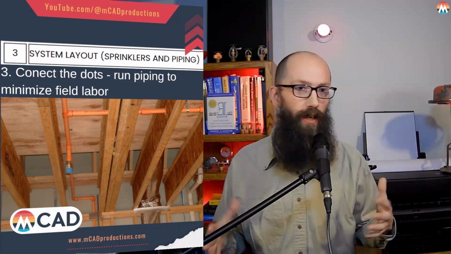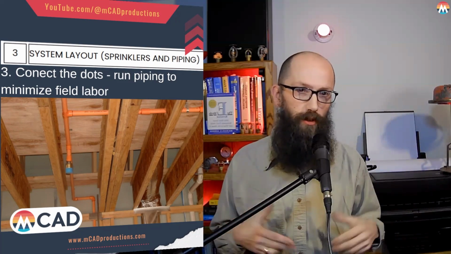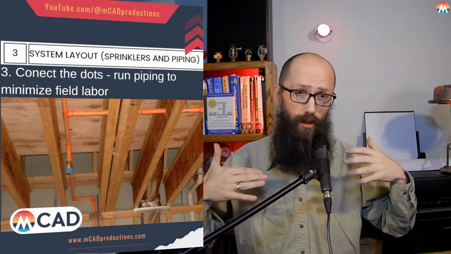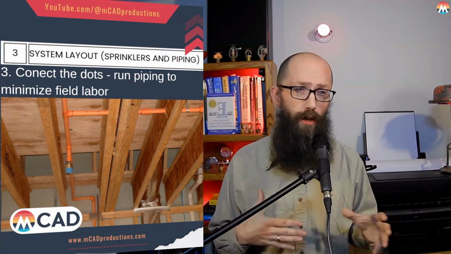It increases the difficulty on many levels in the field in installation when we fight against the structure. There's going to be some of it that's inevitable. We can't avoid it completely, but we're going to do everything we can to align up with the structural components to save labor in the field.